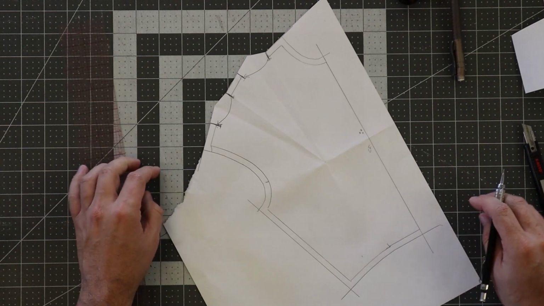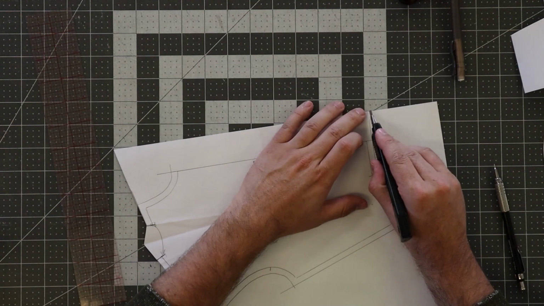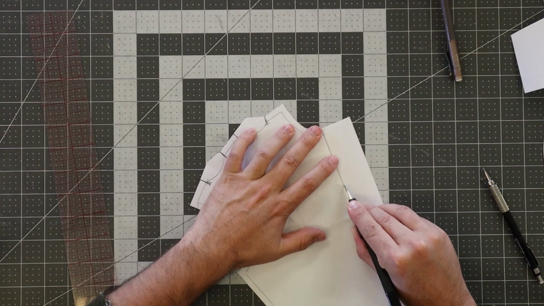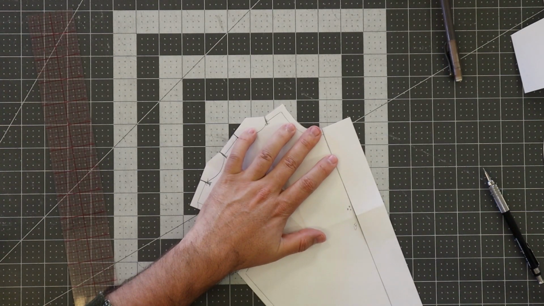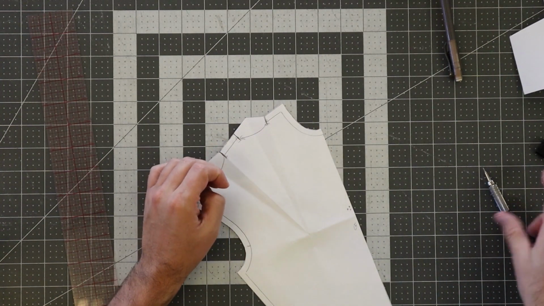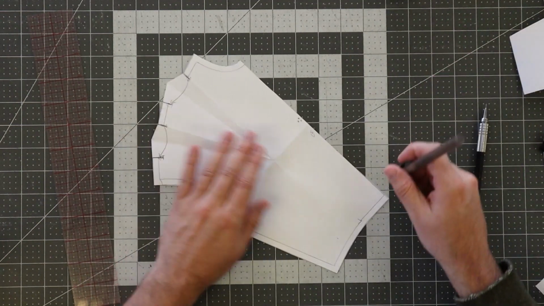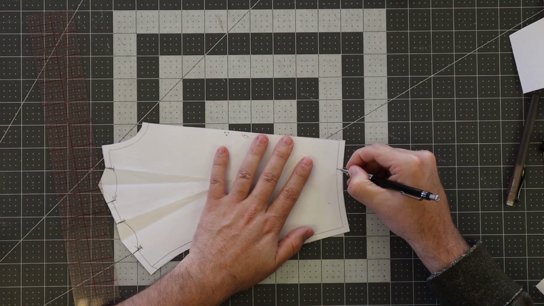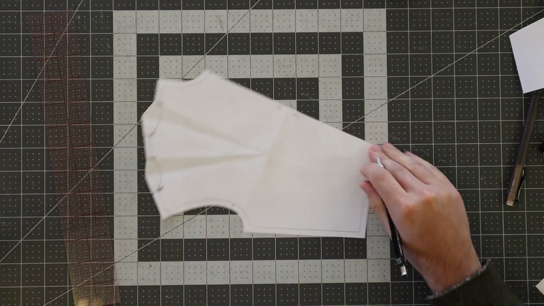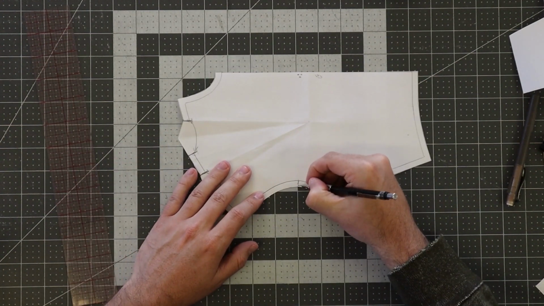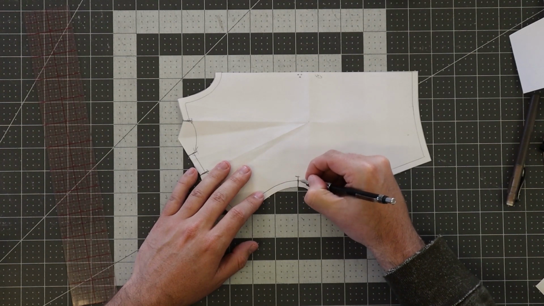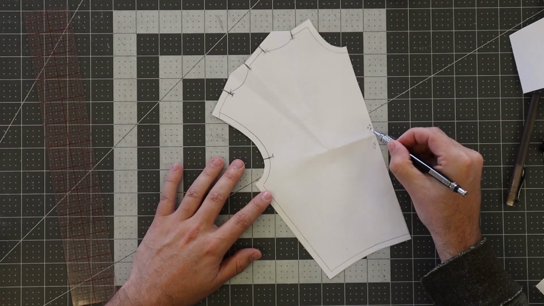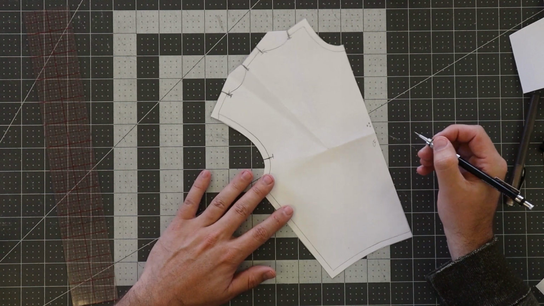And then I can go ahead and cut it all out. Go in and clean up any extra little details like that. Shouldn't be down there. Make sure it's nice and smooth across there. Finish filling in all of your notches. Make sure your grain line is present and any other labeling that needs to happen.